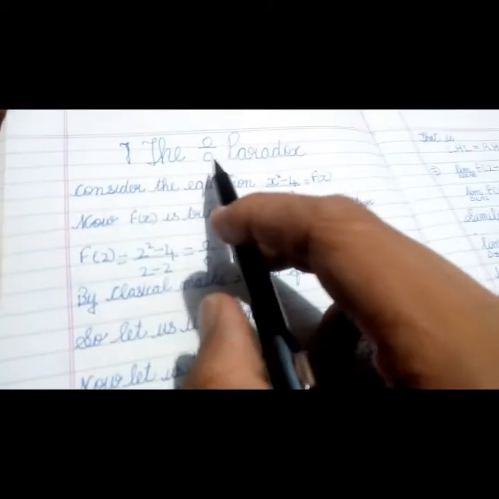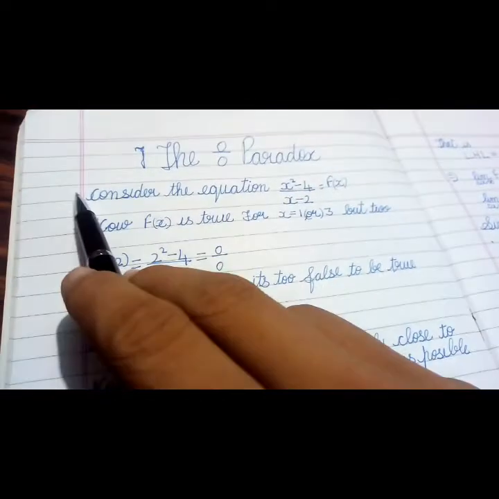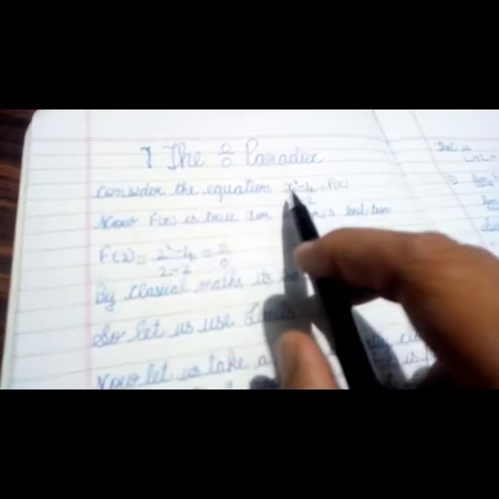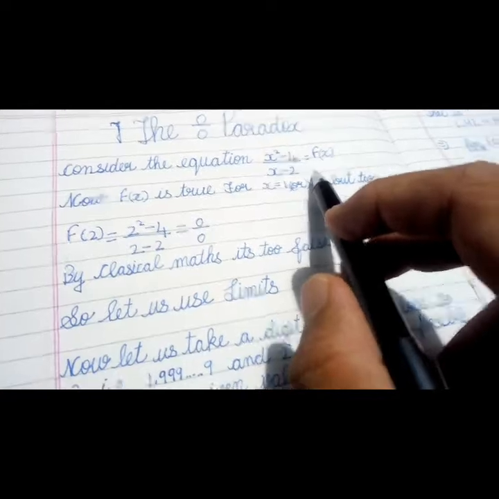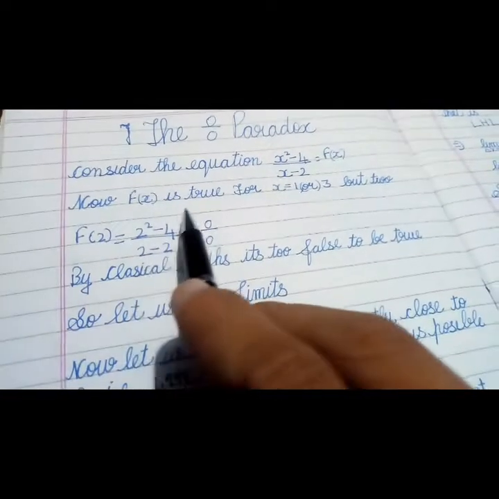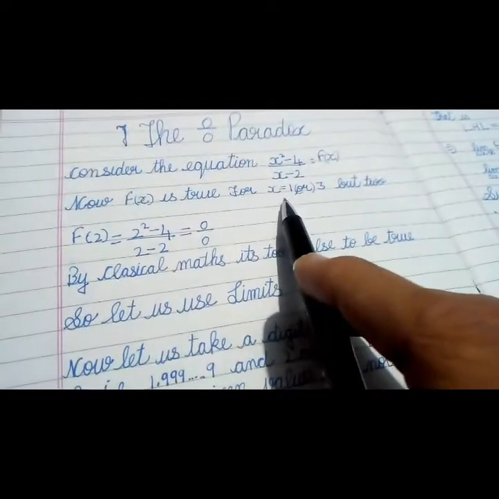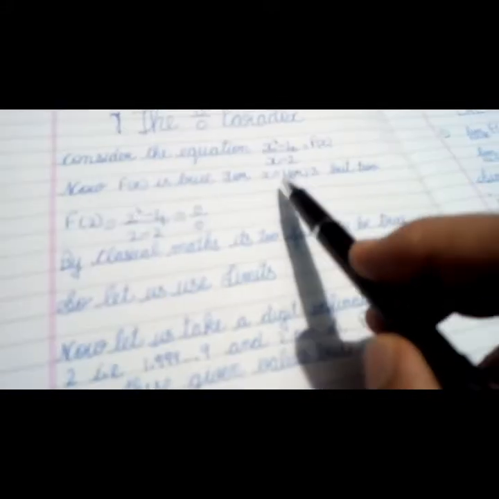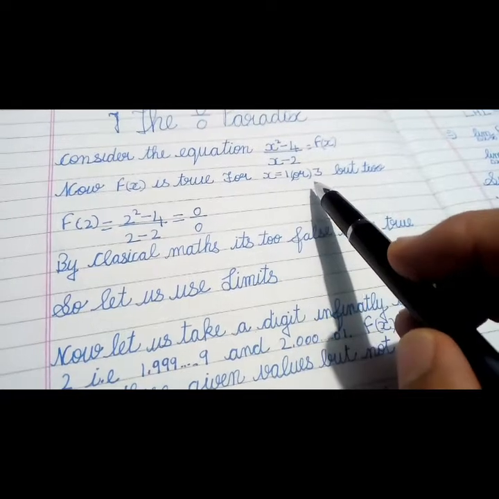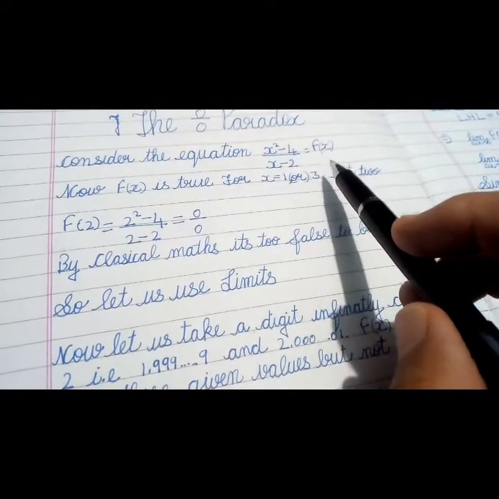So after a lot of approaches, I found out this method. Yeah, you love it. So, the 0 by 0 paradox. Consider the equation x square minus 4 divided by x minus 2, which is f(x). Now f(x) is defined for x equals 1. If x equals 1, f(x) equals 3, and if x equals 3, f(3) equals 5.